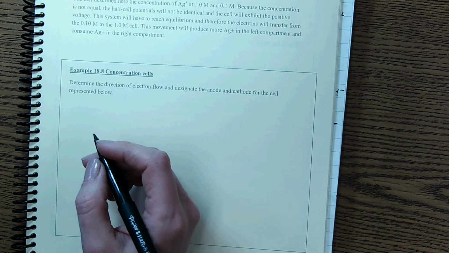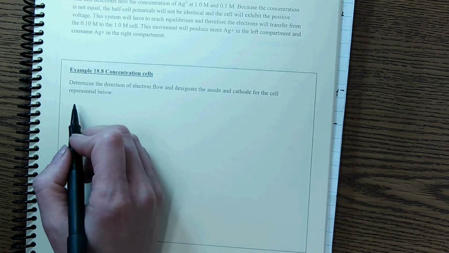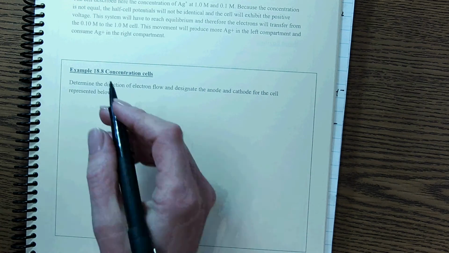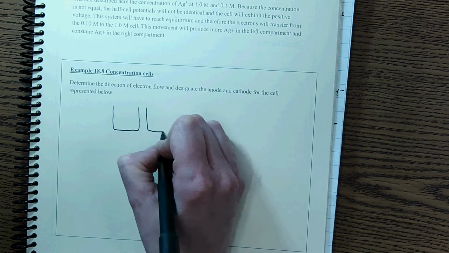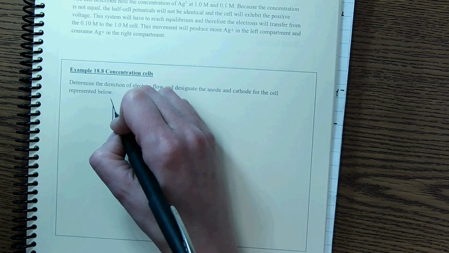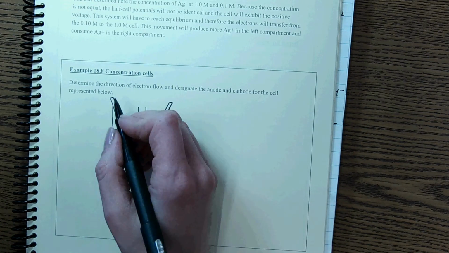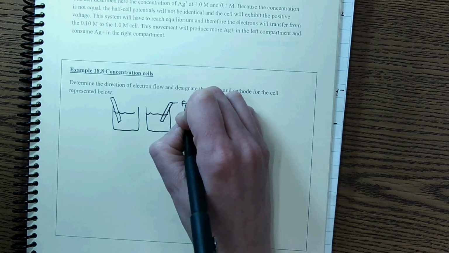Okay. So let's look at a construction of one of these. Determine the direction of electron flow and designate the anode and cathode for the cell represented below. Now we're not necessarily going to have anode and cathode on the right and left hand side; it's going to be based off of concentration.